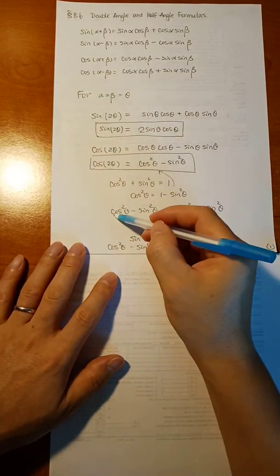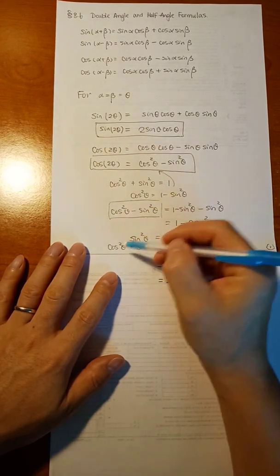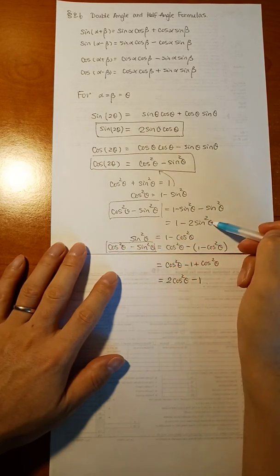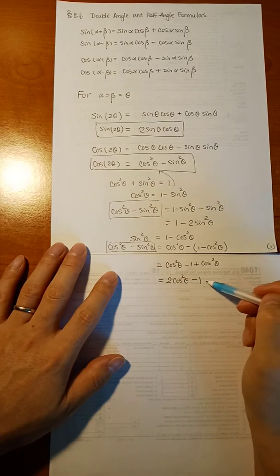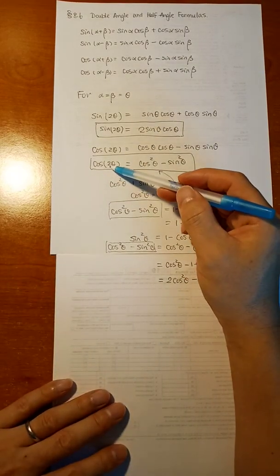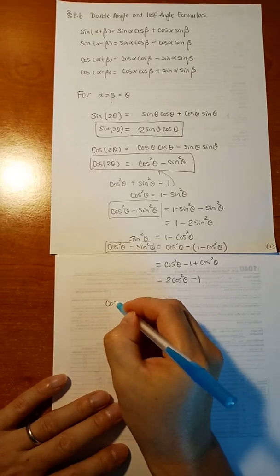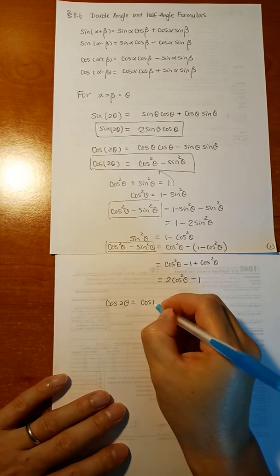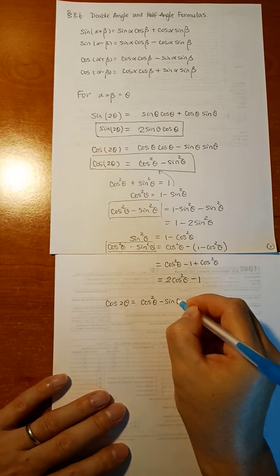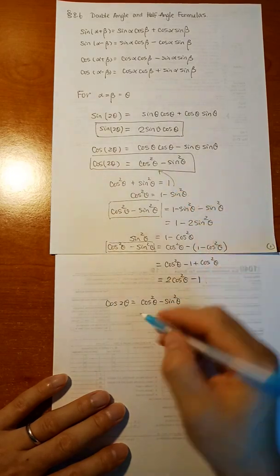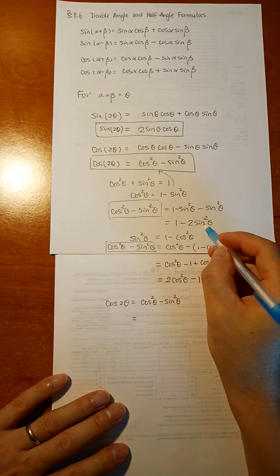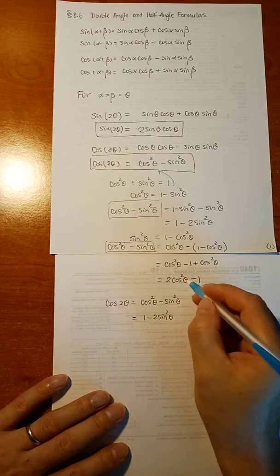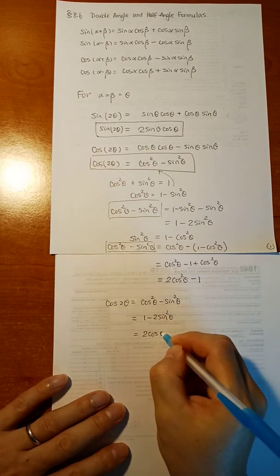So the right hand side can also be written as 1 minus 2 sine squared theta or 2 cosine squared theta minus 1. So for cosine 2 theta, directly from the sum rule, you get cosine squared theta minus sine squared theta. And by the trigonometric identity, the formula can also be written as 1 minus 2 sine squared theta or 2 cosine squared theta minus 1.